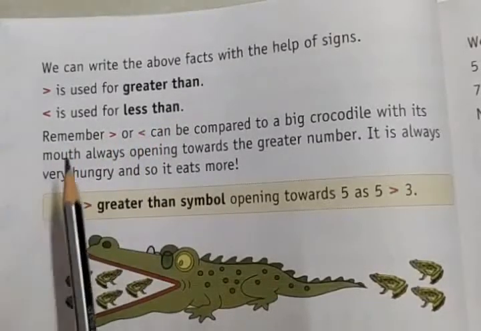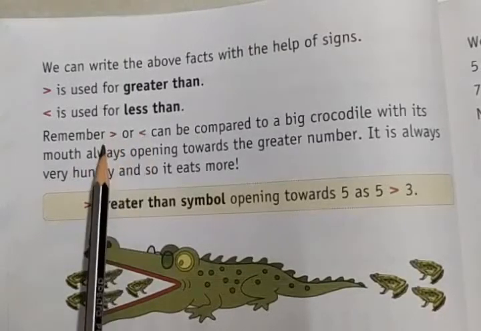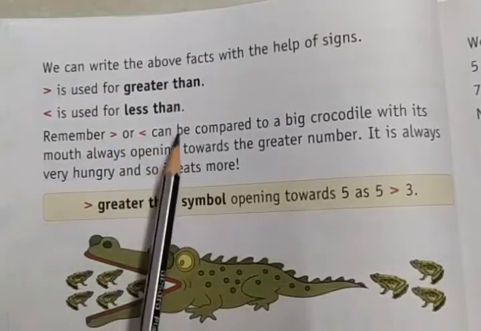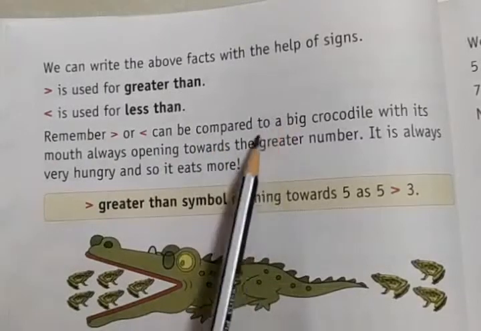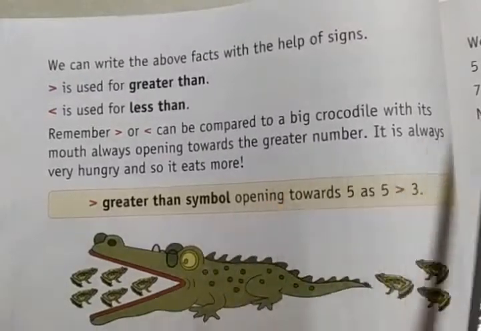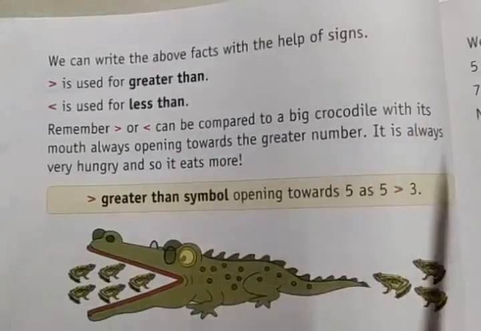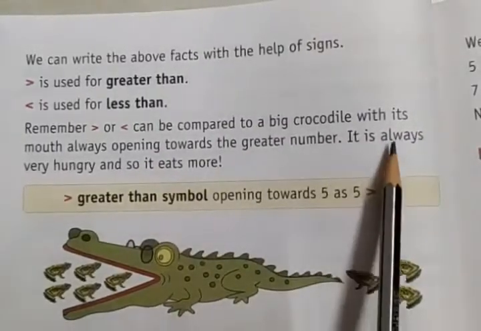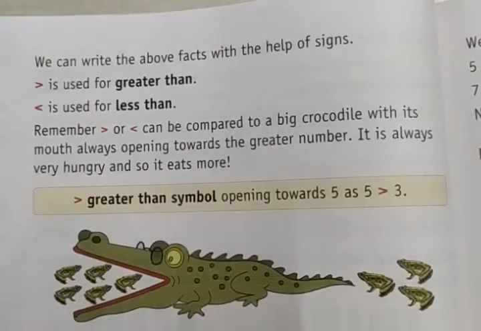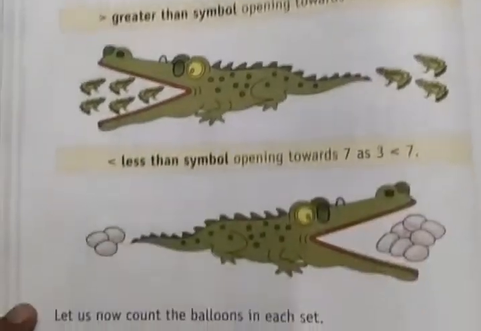Remember, this is greater or this is lesser. Greater than sign or less than sign can be compared to a big crocodile with its mouth always opening towards the greater number. It is always very hungry and so it eats more number of things. Right? More numbers. See, did you see the crocodile?